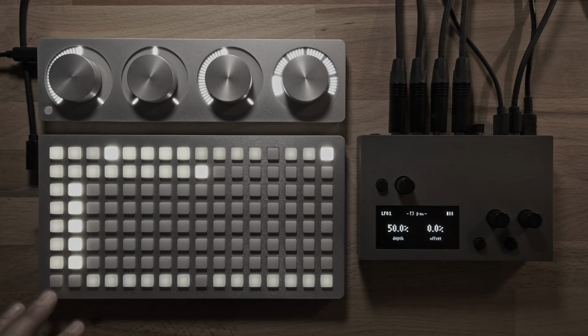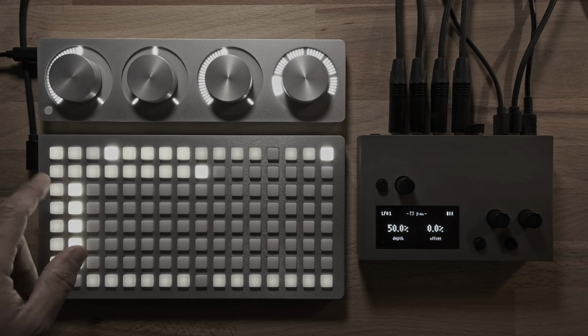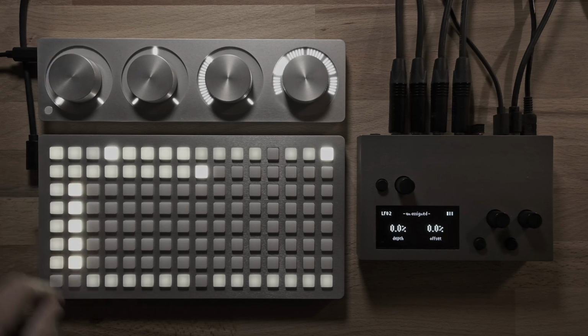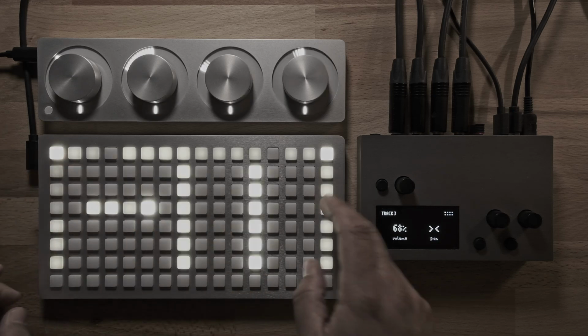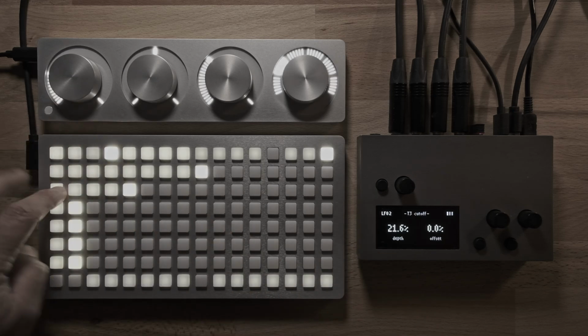Again, you have 6 at your disposal. You can assign them to whatever you want. For example, I'm going to assign the LFO number 2 again to track 3, but this time it's going to be cut off, a lower depth. Let's see how this sounds.